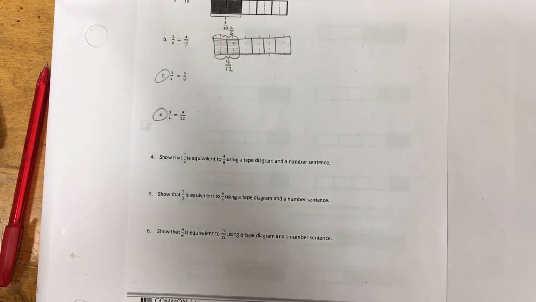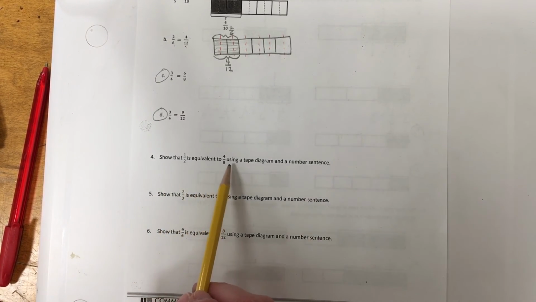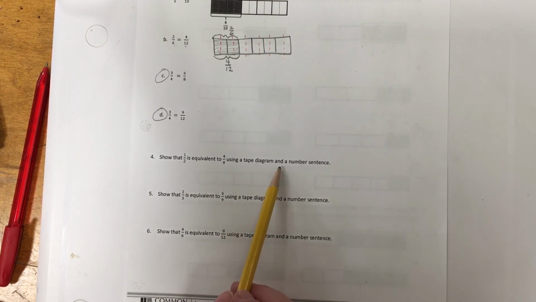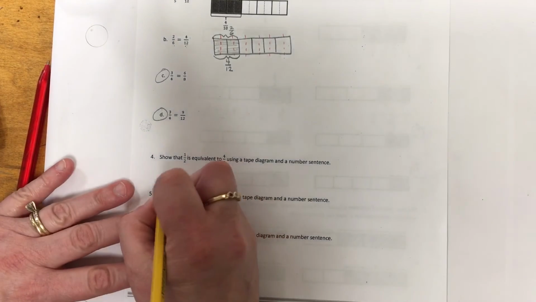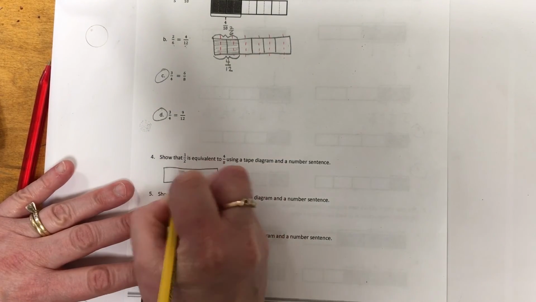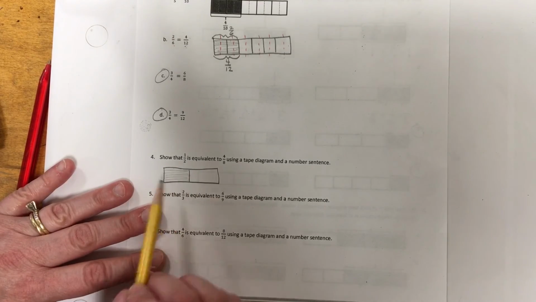And then for 4, 5, and 6, we'll do 4 together. It wants us to show that 1/2 is equivalent to 4/8 using a tape diagram and a number sentence. So, draw my tape diagram, shade 1 out of 2 parts.